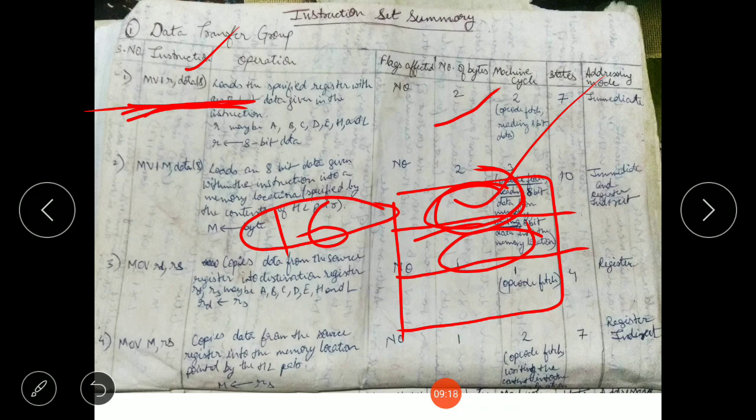Since the instruction is of 2 bytes, it will occupy 2 bytes of the memory. So this instruction is stored in this way: first the opcode, and second, whatever data is mentioned in the instruction will get stored in the next memory location.